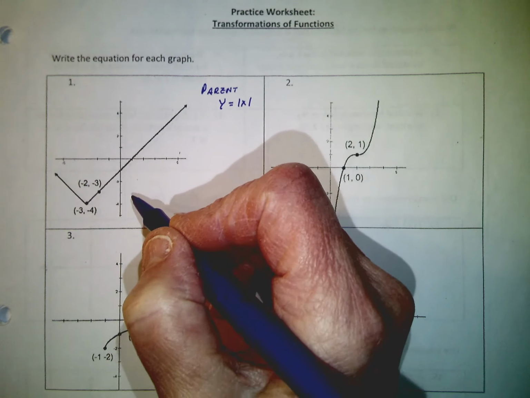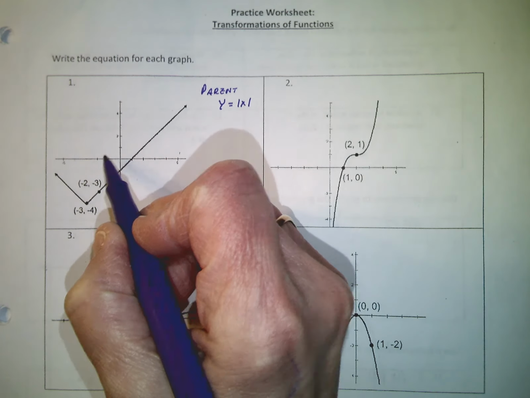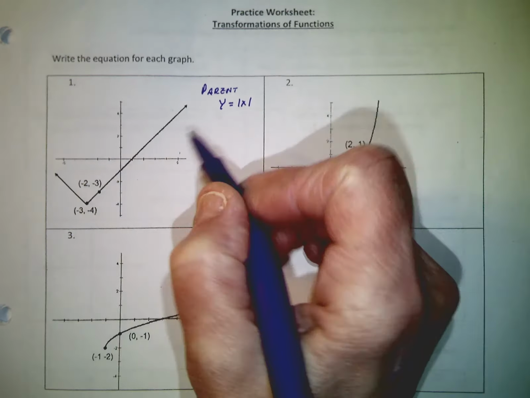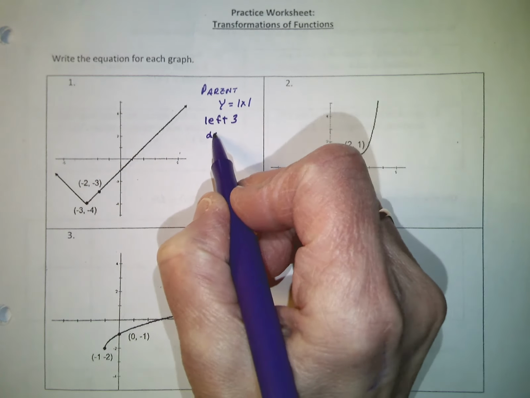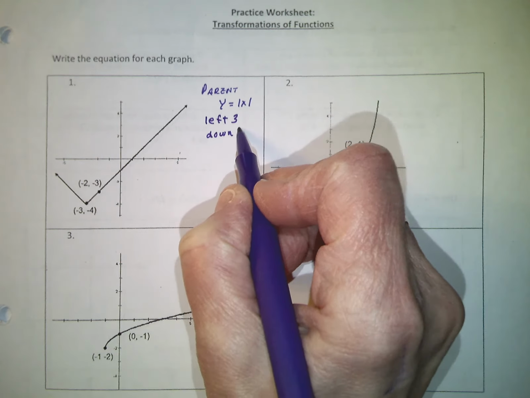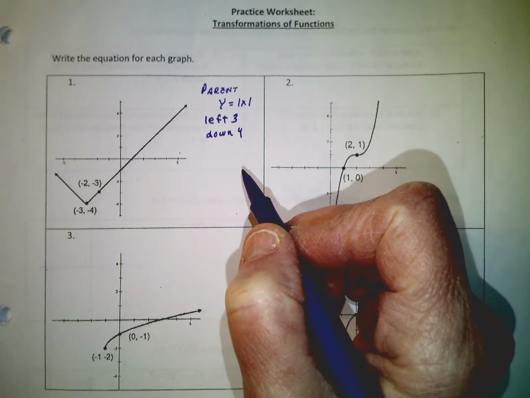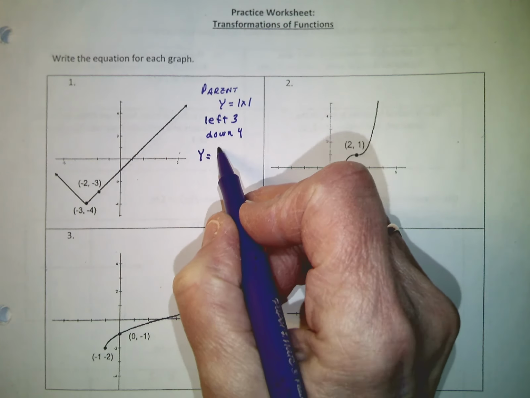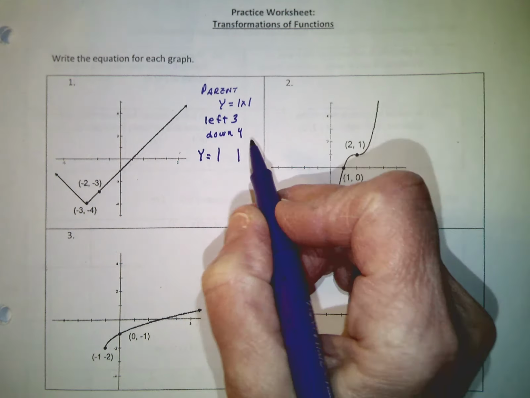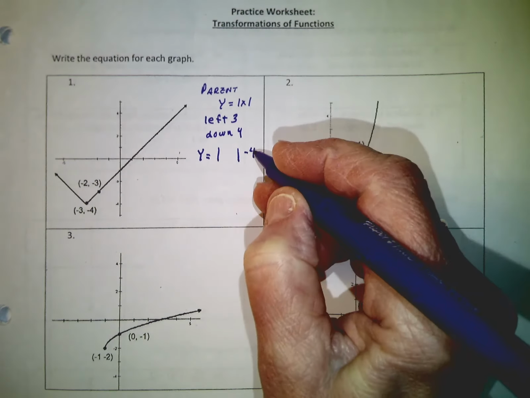So what changes got made? Well, the vertex moved from 0, 0, left 3, and down 4. So those were the changes. How does that impact the equation? Well, y is going to equal some kind of absolute value, and the down 4 is minus 4 hanging off the end.